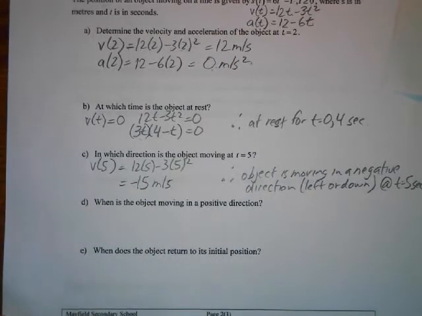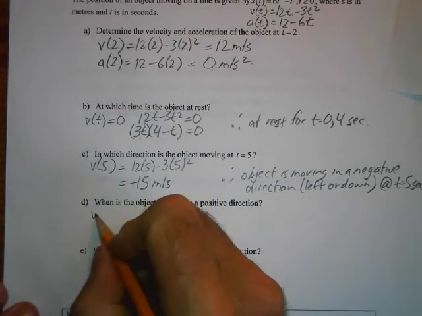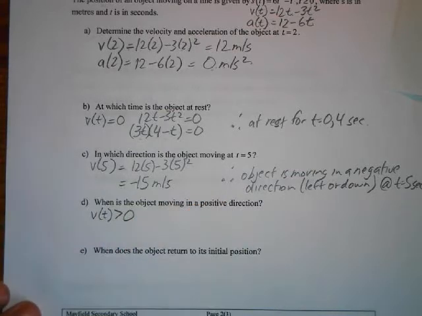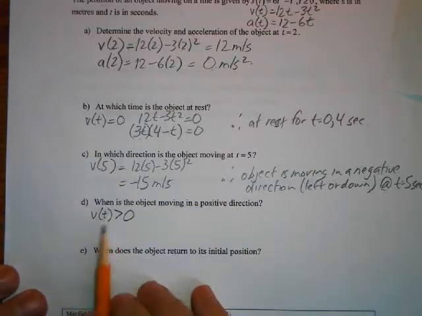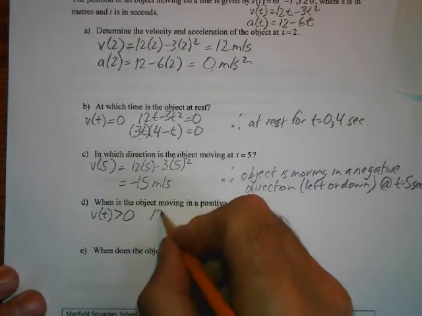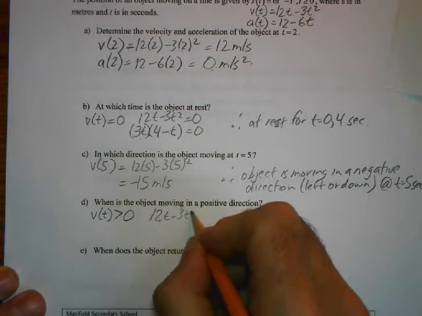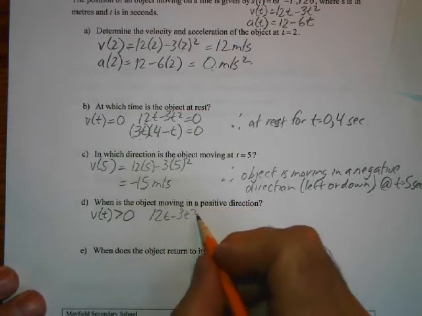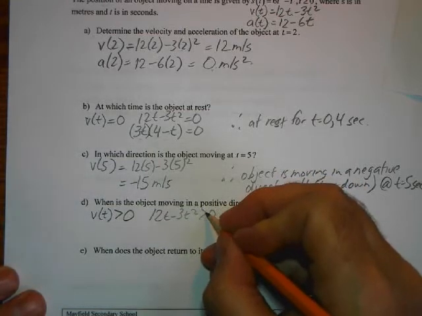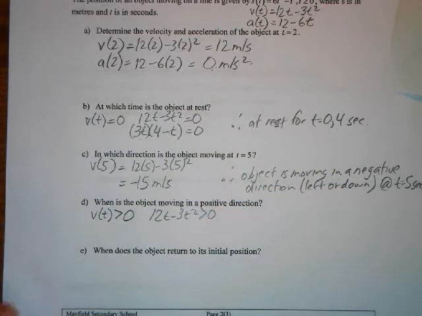Part D, when is the object moving in a positive direction? Well, basically what we want to solve is when is v of t greater than 0? Because that is the velocity equation, and we've already got that above. So that's 12t minus 3t squared greater than 0. Now this is an inequality. It's a little bit tricky. You have to remember it from grade 11 maybe, advanced functions.